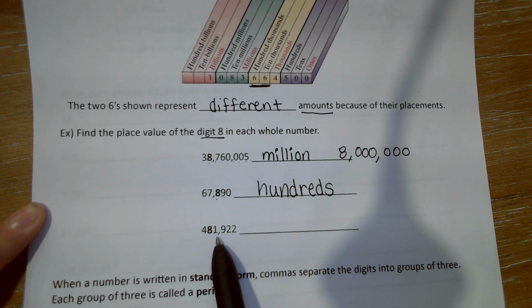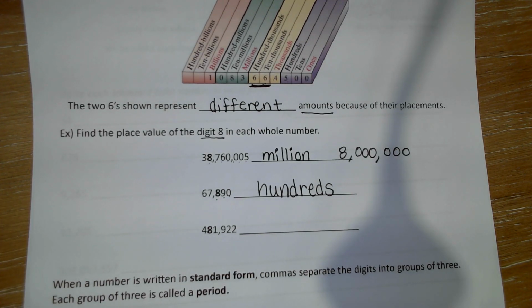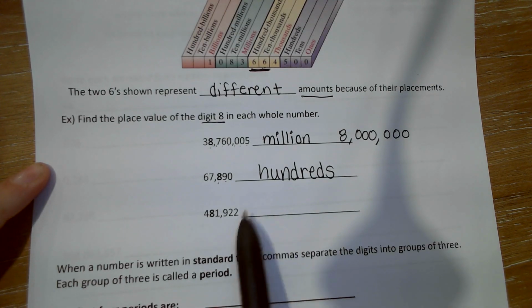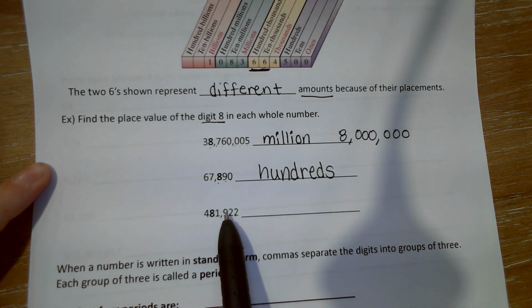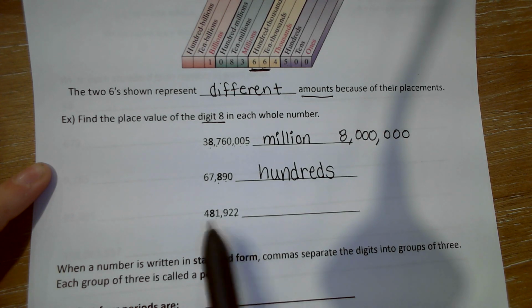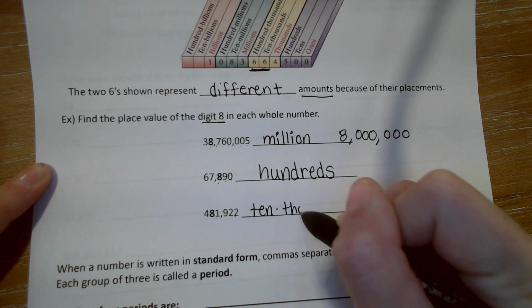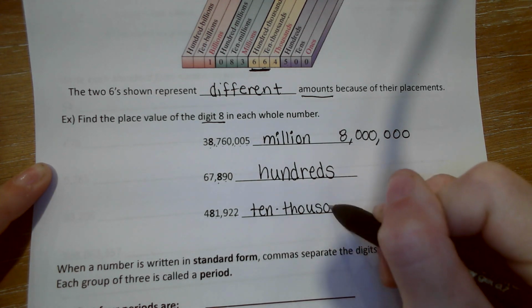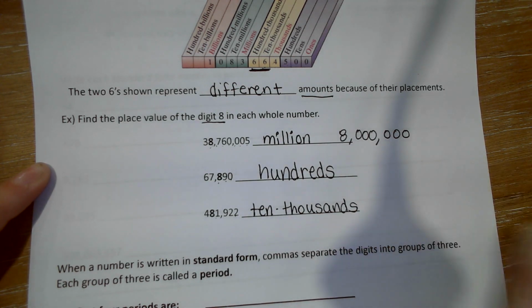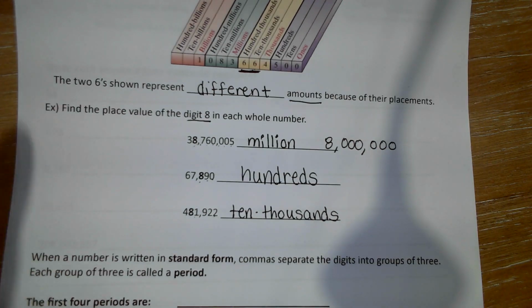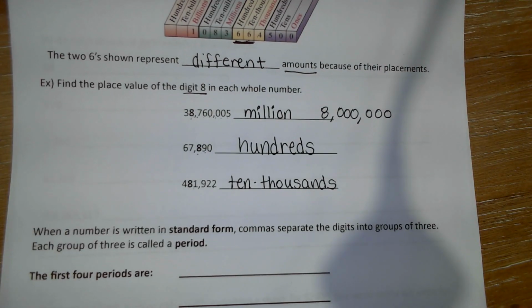The last one, go ahead and count it out on your own. Decide what place value that 8 is in. I'll give you a second. Alrighty, let's see together. It is the ones, tens, hundreds, thousands, 10,000s. All right, so those are our place values.